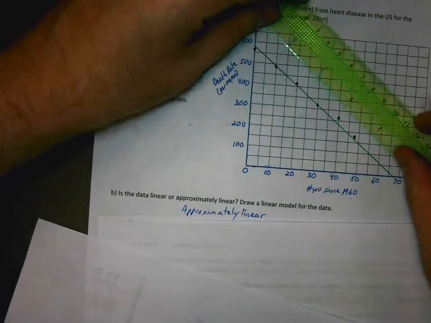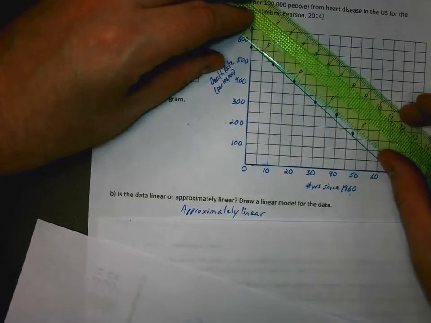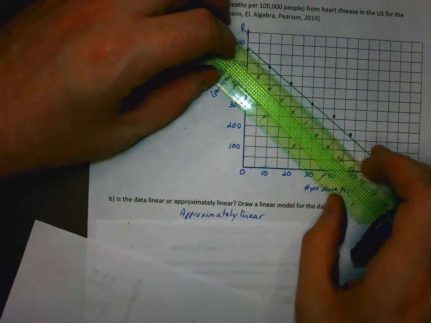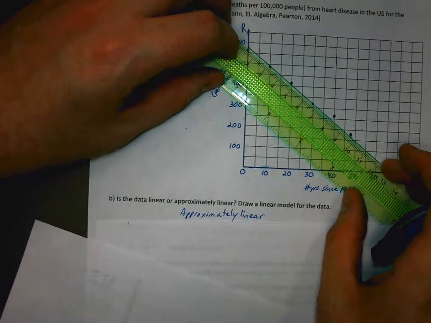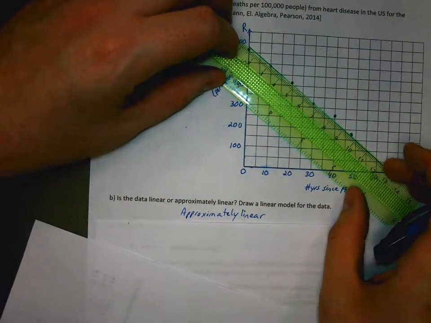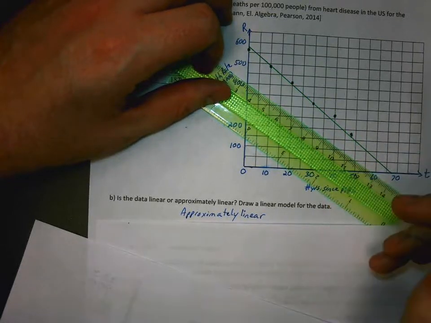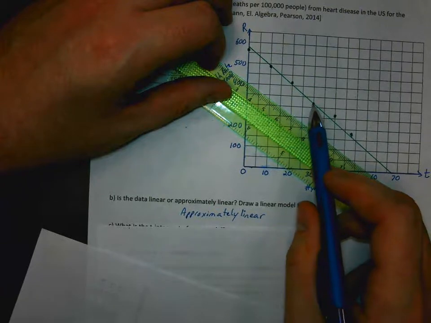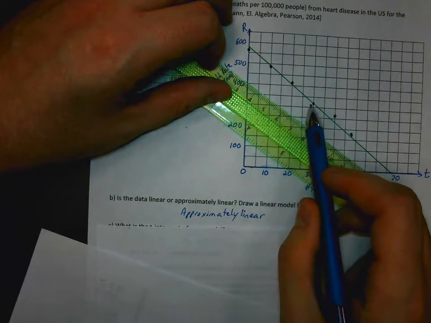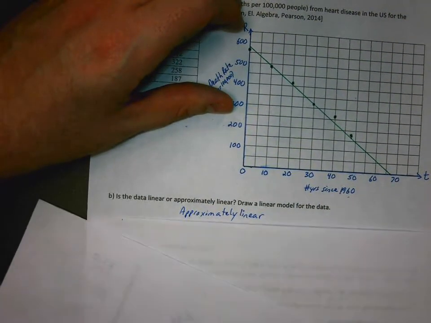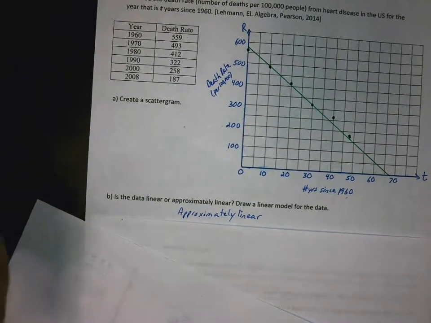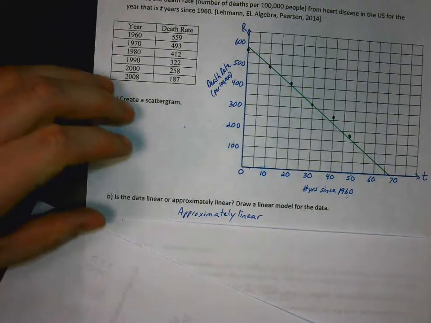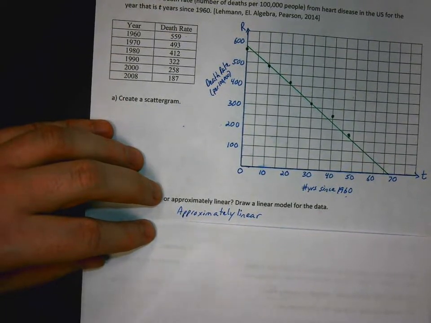What you don't want to do is draw a line where all the points are under the line or all the points are over the line. You want to draw a line that's kind of like passing through the points. Notice how on mine, I have a couple points that are below the line, a couple that are above. One looks like it's on it or very close, or a couple of them do. So you want to draw a linear model that's through the points or close to the points, not all above or all below the points.